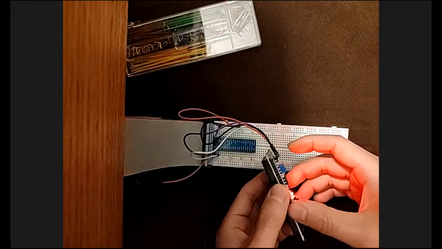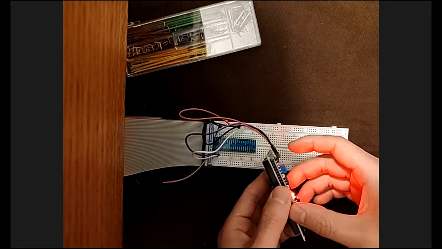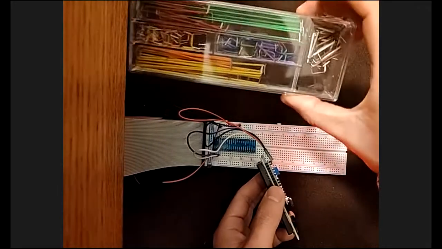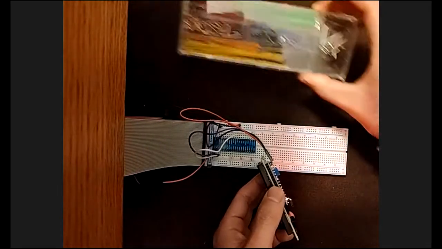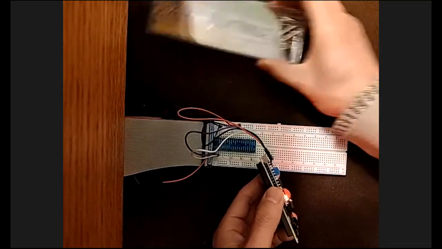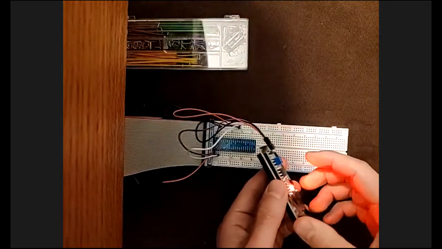I don't know if the school has provided you those jumper cables. When I got my set of cables, I did not get them. I asked them to order more. So we need the male to female and the male to male, and female to female too. So, different kinds of jumper wires.